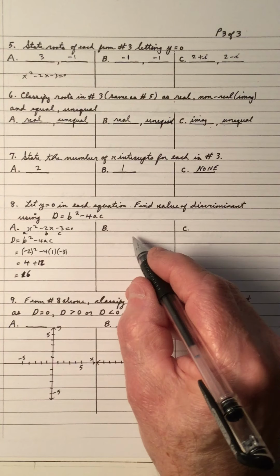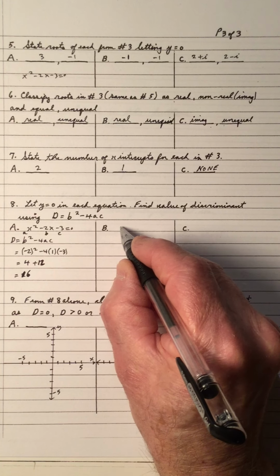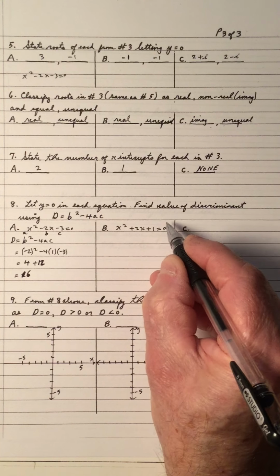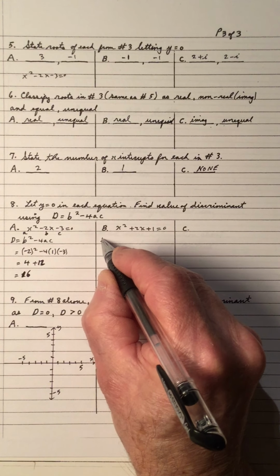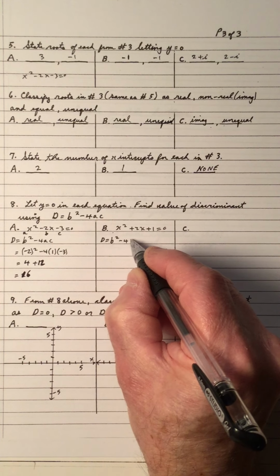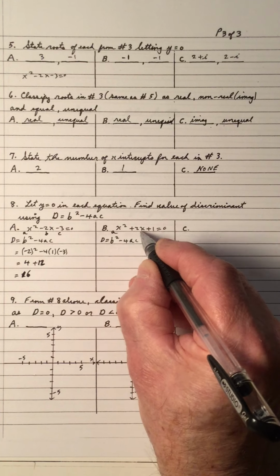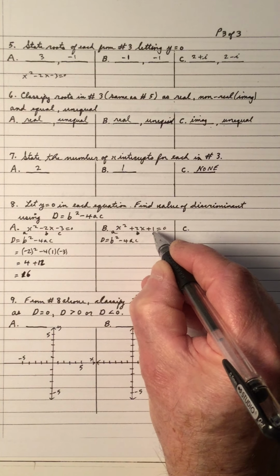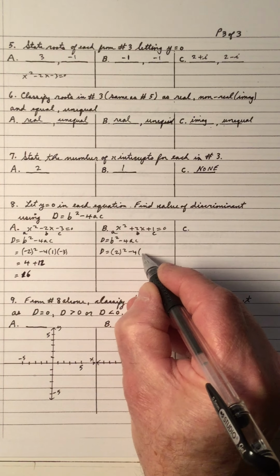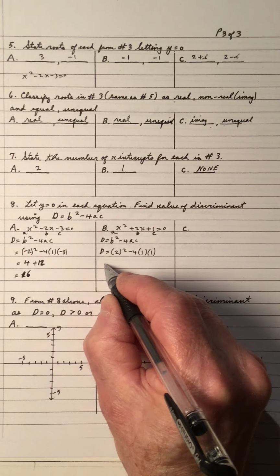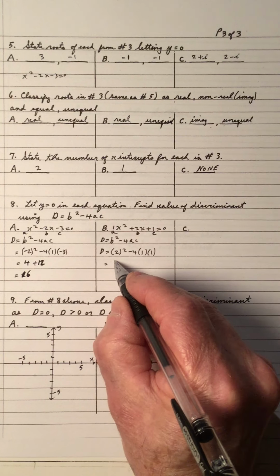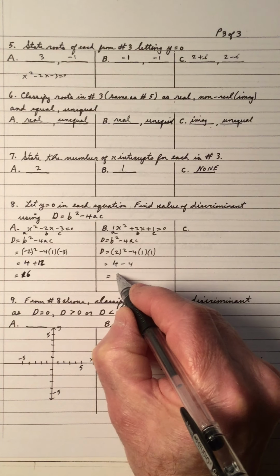The discriminant is 16. And we have the equation as x squared plus 2x plus 1 equals 0. And we work out the discriminant. D equals b squared minus 4ac. A is 1, b is 2, c is 1. So d equals 2 squared minus 4 times 1 times 1. That's 4 minus 4. The discriminant is 0.